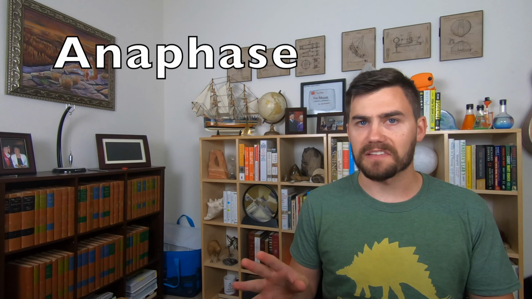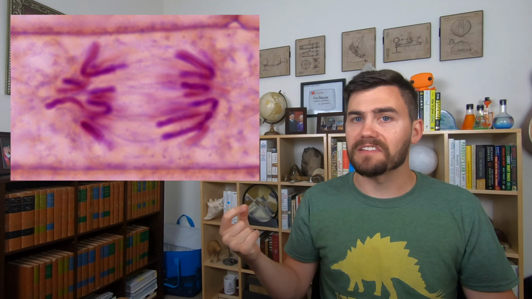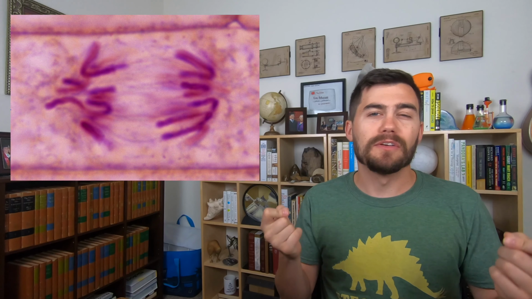This is the simplest stage in mitosis. The spindle fibers, which are attached to the kinetochores on each chromosome, shorten and pull the sister chromatids apart. The moment the chromatids separate, metaphase ends and anaphase begins. But anaphase continues until the spindle detaches, meaning you can find a cell at various different points during anaphase.